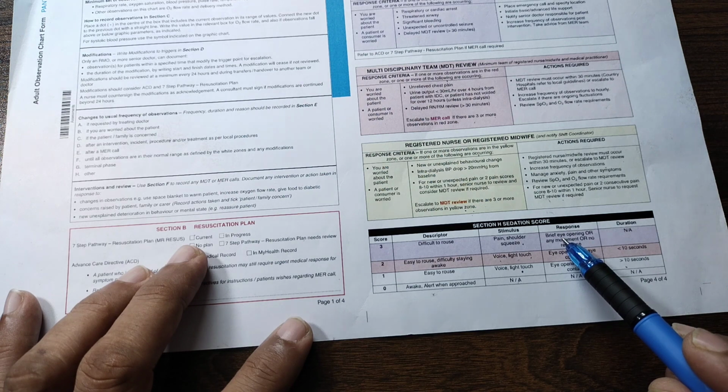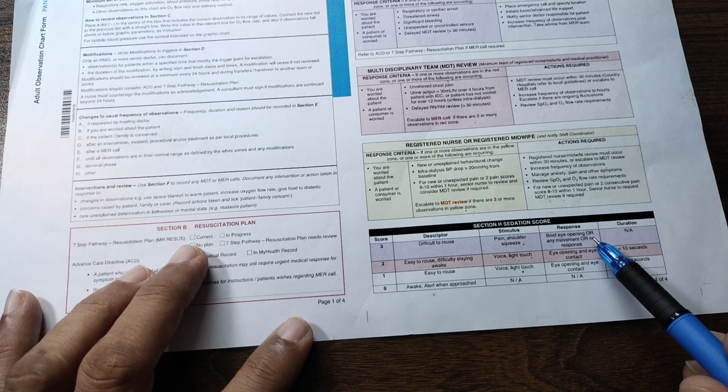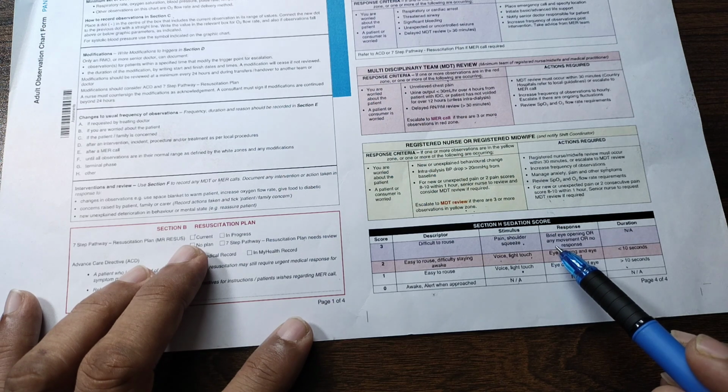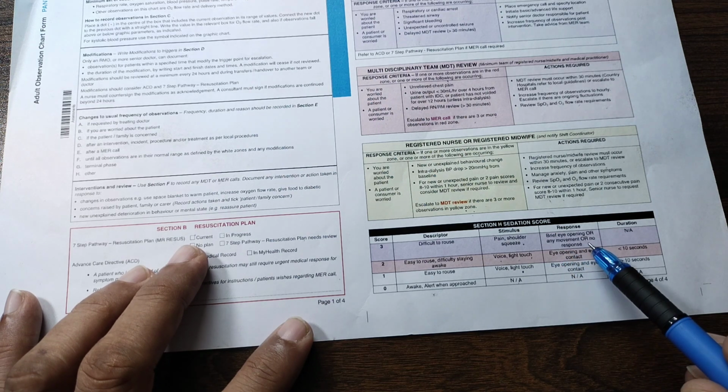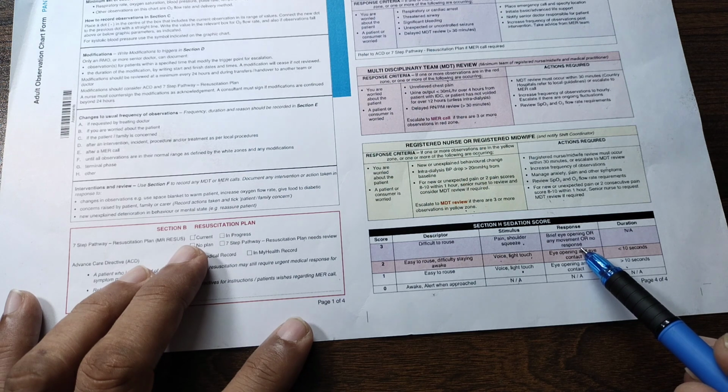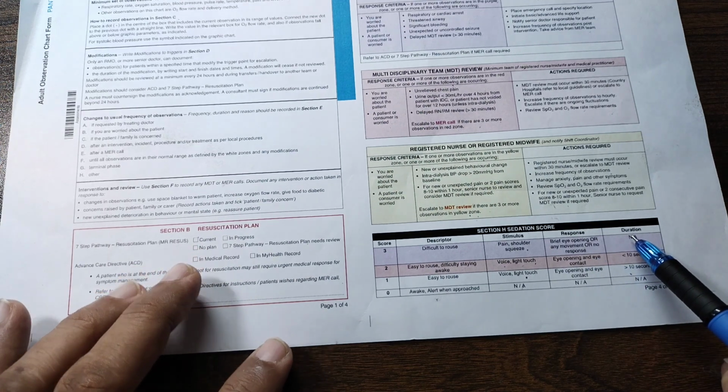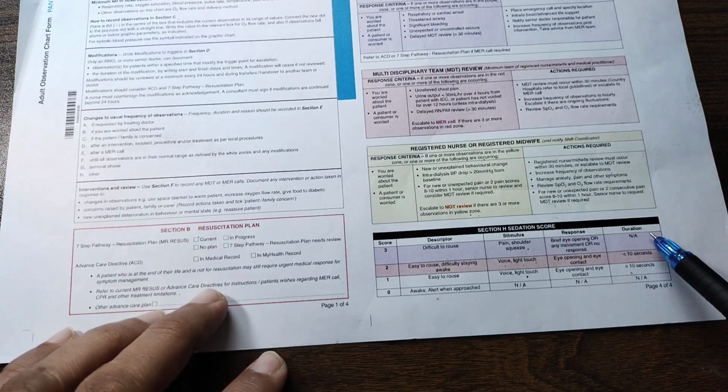Now here the patient makes a brief opening of the eyes, but does not keep on going with your contact. That's not happening there. It's a momentary opening, and sometimes there is no response. There is no duration, just opening the eyes and closing, and sometimes not opening the eyes and closing.